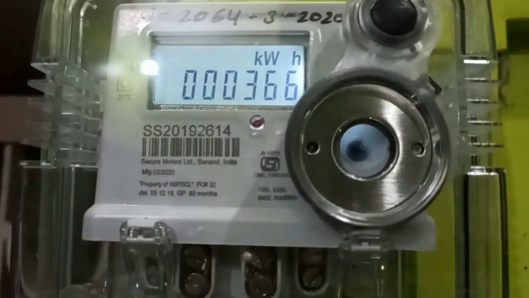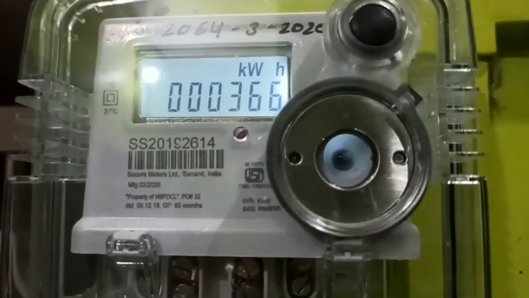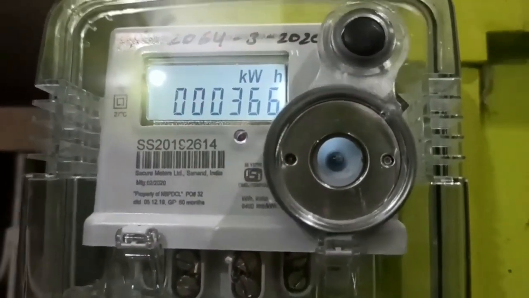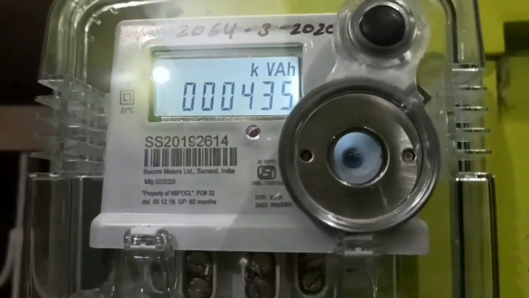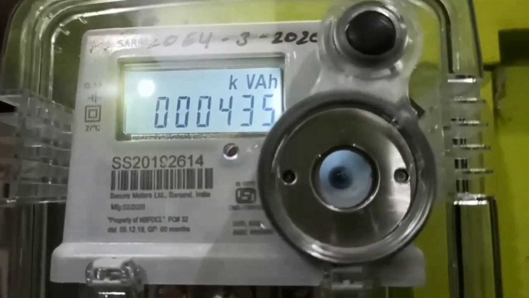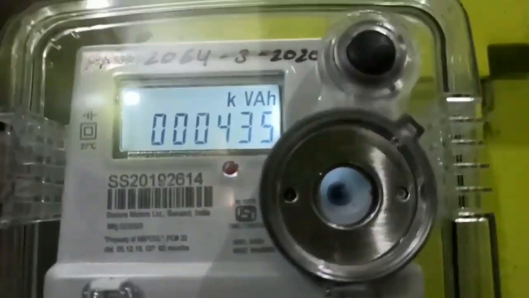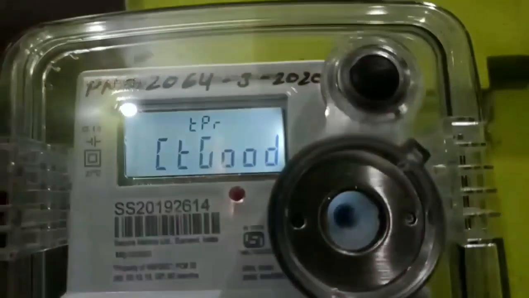And then this is what is needed, that you have to take the kWh reading. This is the reading that you are going to take. Okay, the kWh of 366, and the kVAh will be slightly higher, 35, because it is the root of the square of the active and the reactive power.